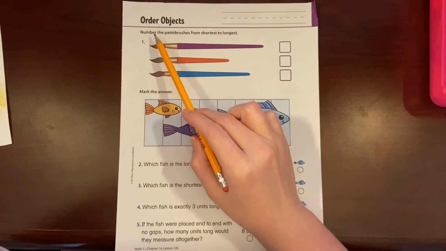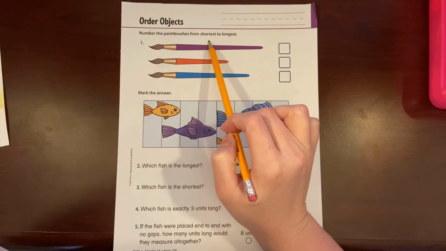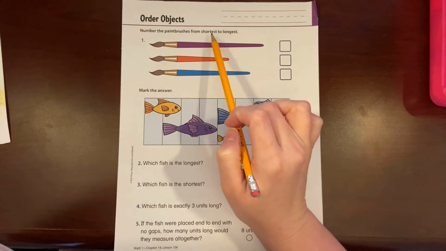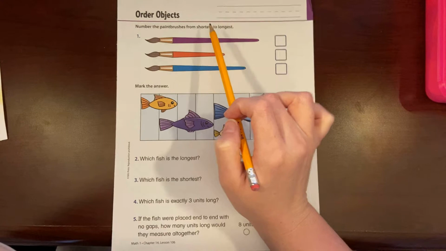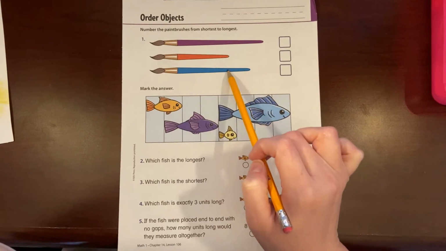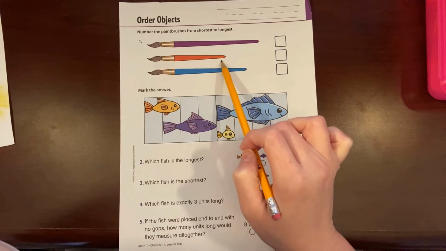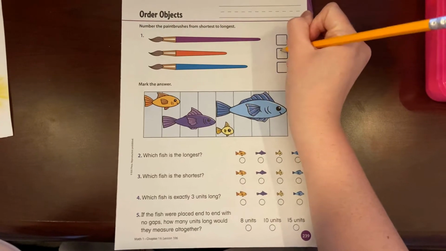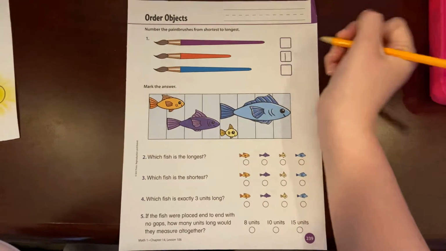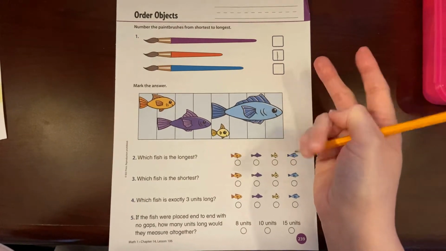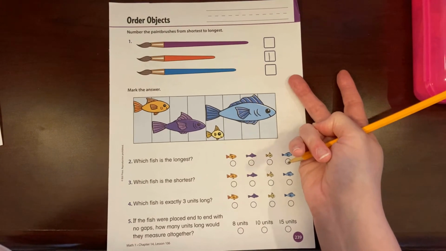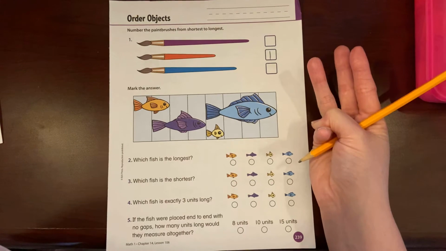All right, so this says number the paintbrushes from shortest to longest. So you're going to put the shortest one first. When we say first, we mean the number 1. So which one of these is the shortest? The orange one is the shortest, so that will have a 1. Now your turn, you're going to tell me the next one, which will be the number 2. Then you'll tell me the longest one, which will be number 3.